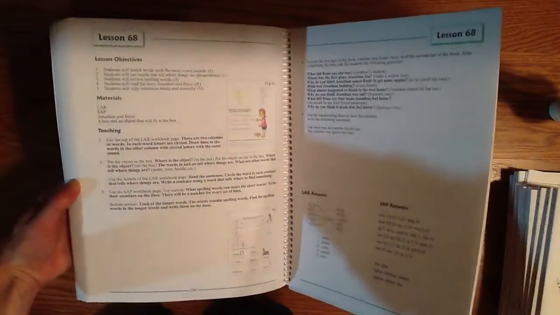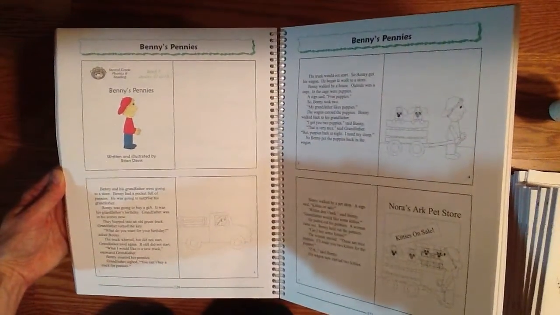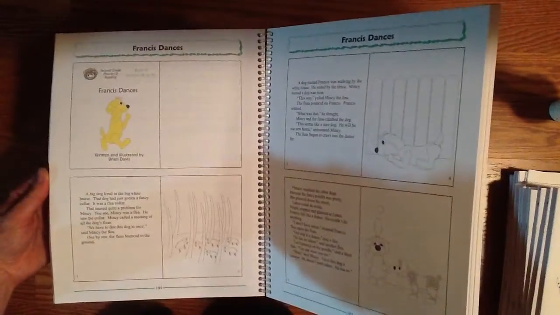So pretty straightforward. I'll just flip through the rest here, but you can see they're essentially the same. They do incorporate the story that your student will be working on as well, so you have a copy of that story handy for yourself.